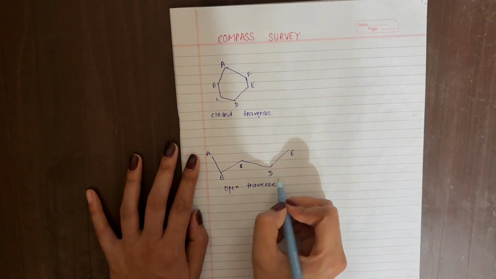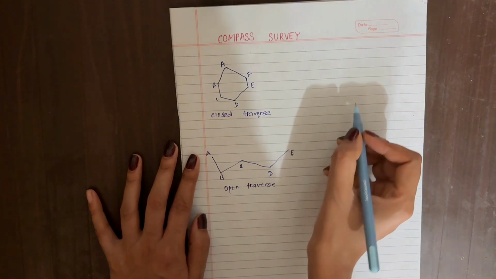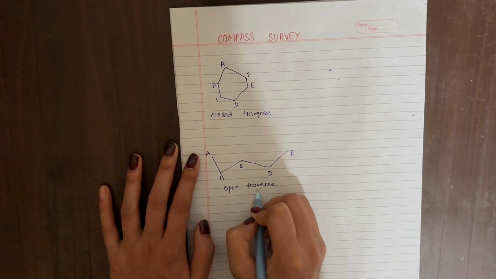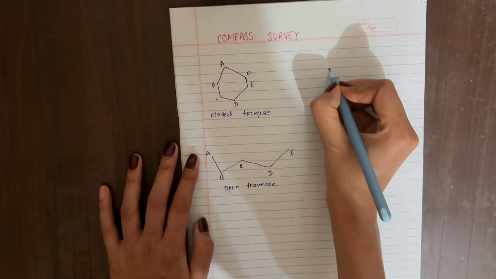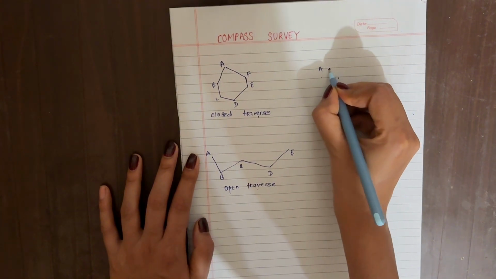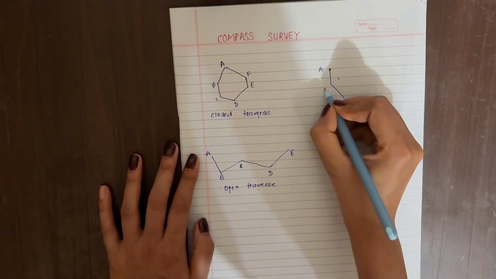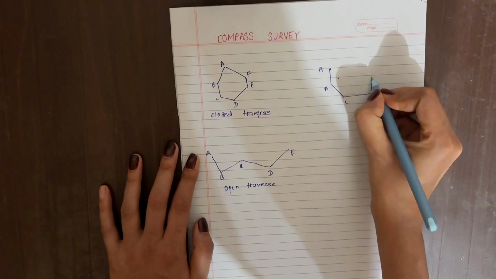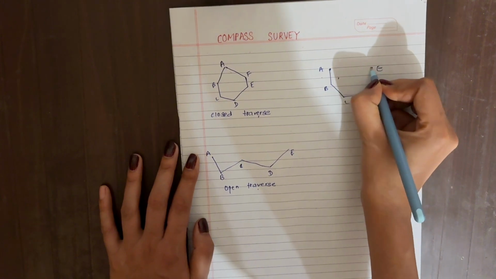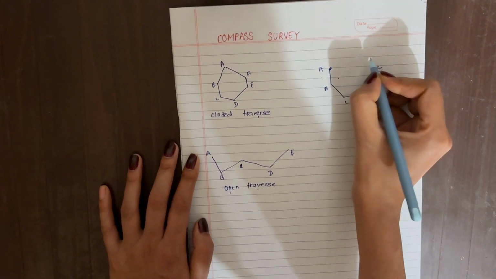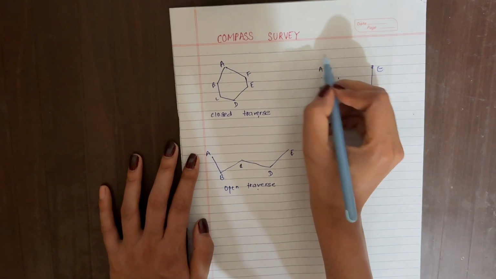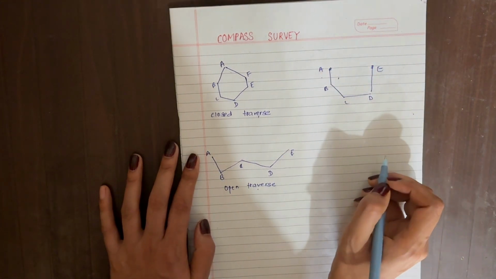We are generally confused between open traverse and linked traverse. A linked traverse looks the same as an open traverse, but in a linked traverse we know the starting point and the ending point, such as this linked traverse where this is A, B, this is C, this is D, and this point is E. Both locations are already known, and we can also use other stations from this point for surveying calculations.